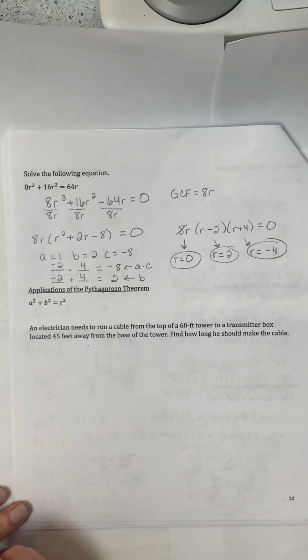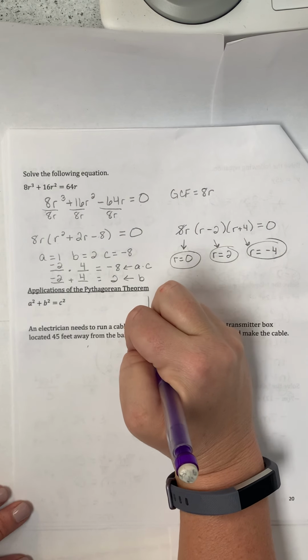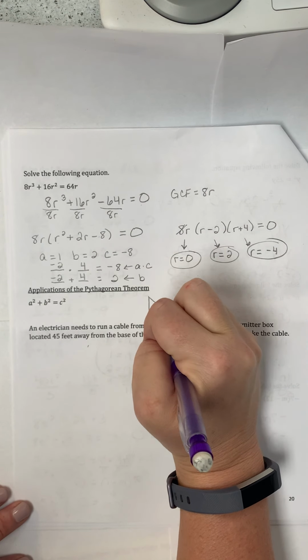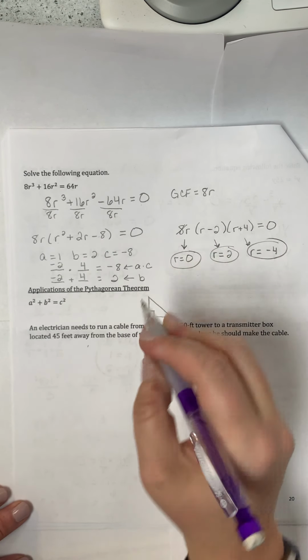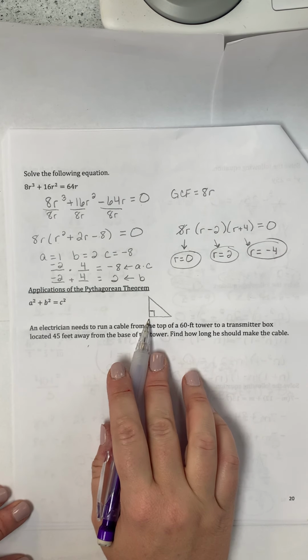The very last part of this section involves the Pythagorean Theorem. I know it sounds a little scary, but it's not. It's perfectly fine. So this is just a law or a formula made up by a guy named Pythagoras a long time ago in Greece. He happened to notice a pattern when it came to right triangles. Now, a right triangle looks like this. It's just a triangle that has a 90-degree angle in it.